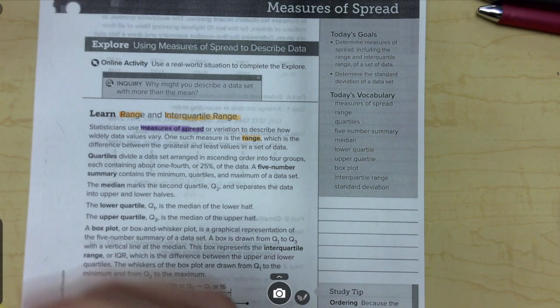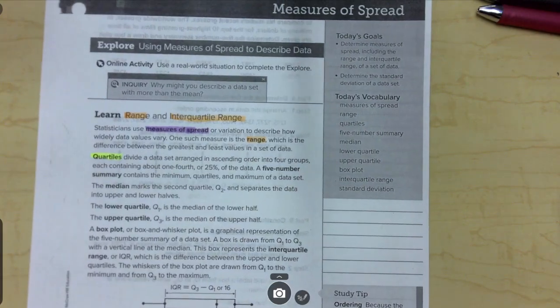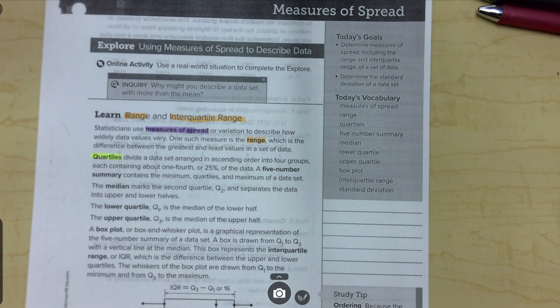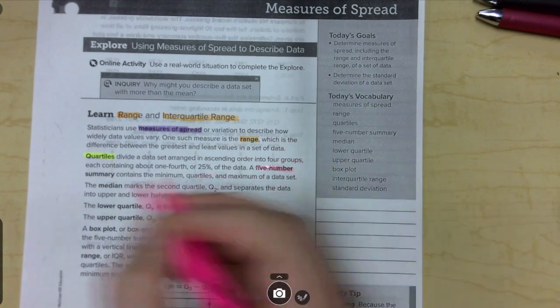You have quartiles. Quartiles divide a data set arranged in ascending order into 4 groups, each containing about 1/4 or 25% of the data. A 5-number summary contains the minimum, quartiles, and maximum of a data set. So 5-number summary is something we're going to have to be doing today.